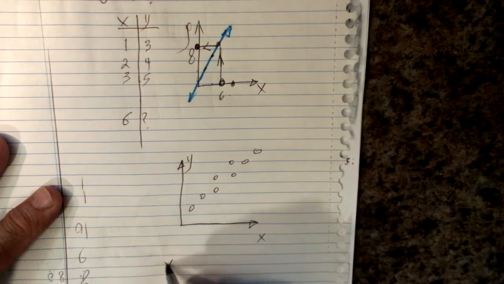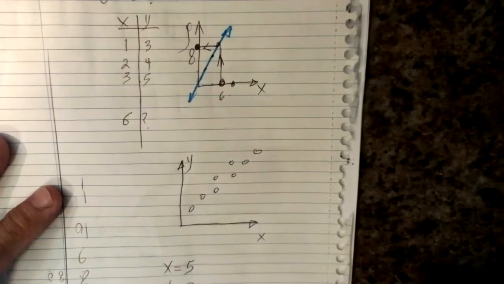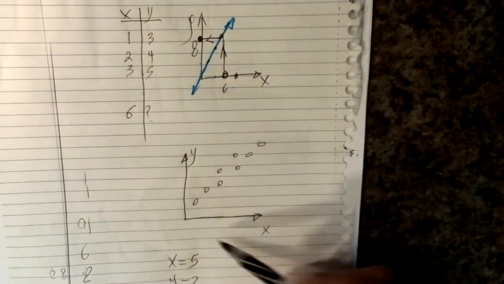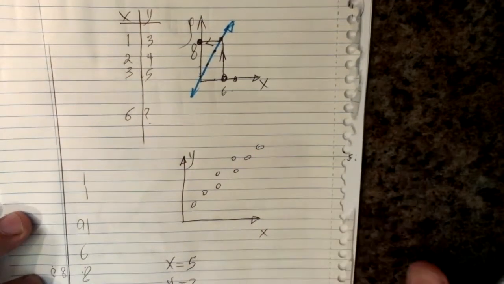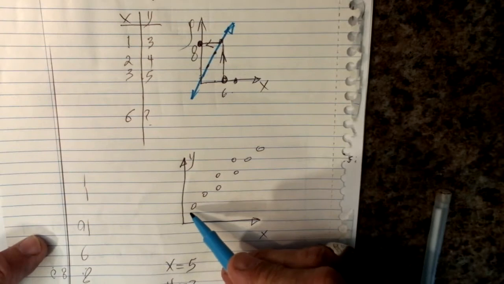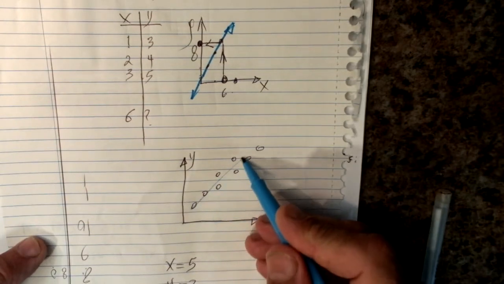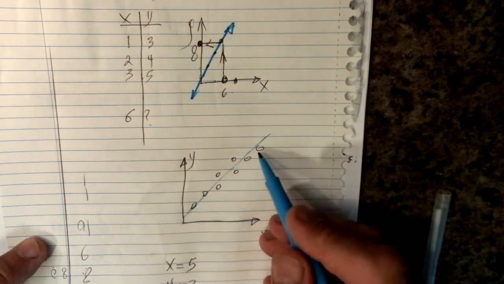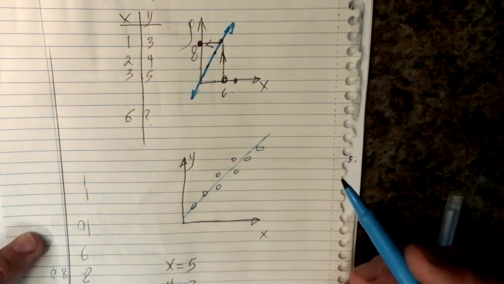And then say x equal to 5, find the y value. You don't have any equation. All you have is a bunch of points plotted here on the x and y axis. So what you do is you say, okay, well, all these points are clustered around a straight line. You could actually put a straight line here, and these points all are clustered around this straight line.